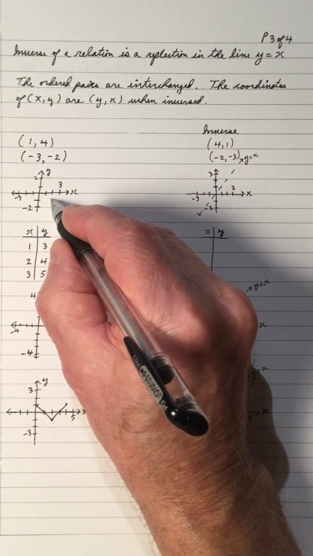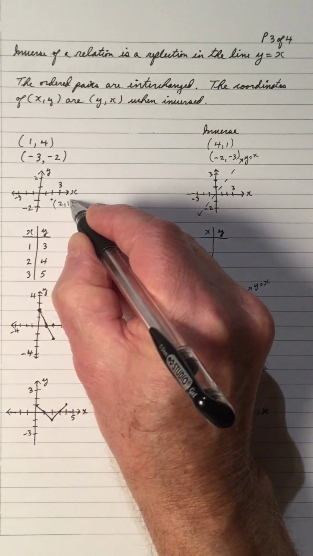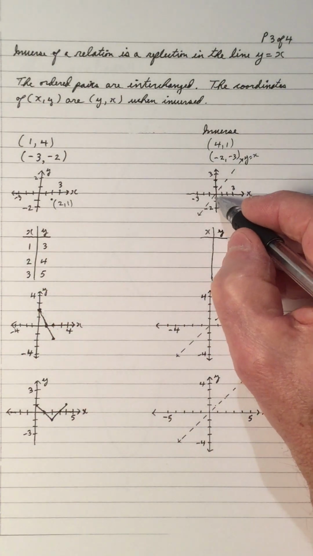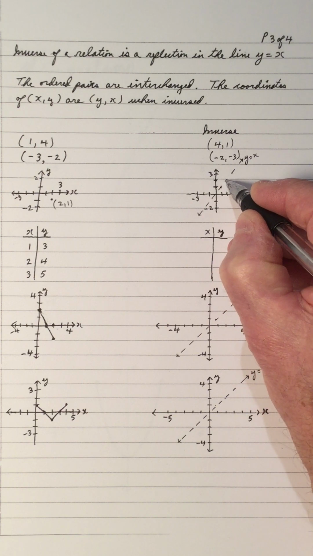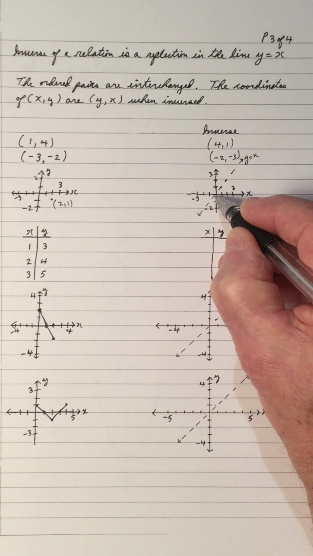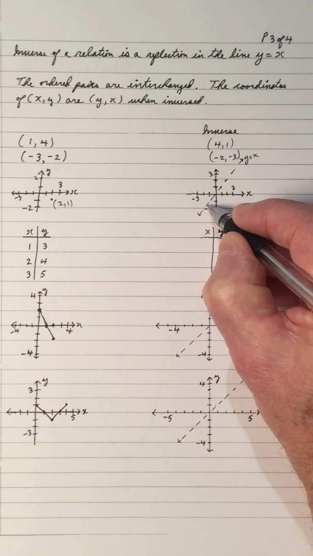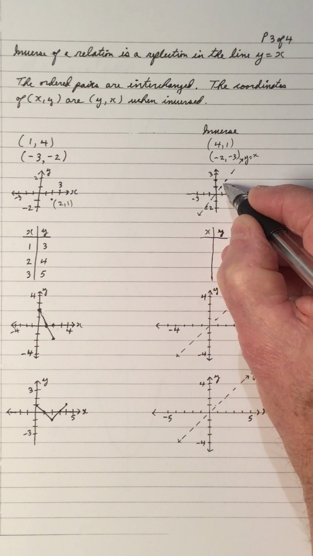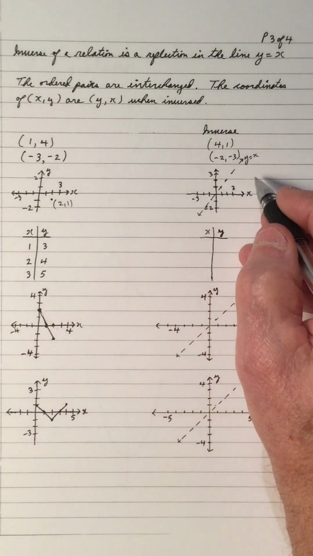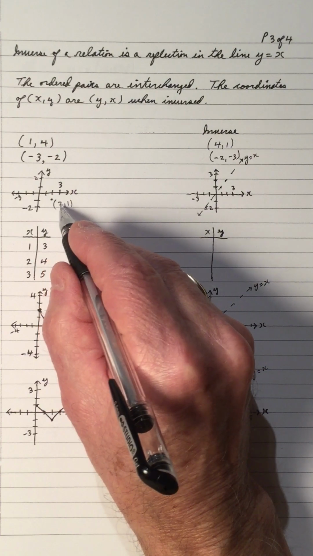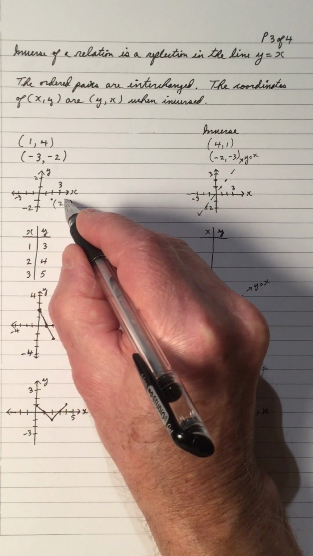Now we have this point right here, where x is 2, y is 1. And we're going to reflect it in the line y equals x. So y equals x is 1, 1, 2, 2, 3, 3, 0, 0, -1, -1, -2, -2. There's the line. So when we reflect this point, 2, 1, it becomes 1, 2.